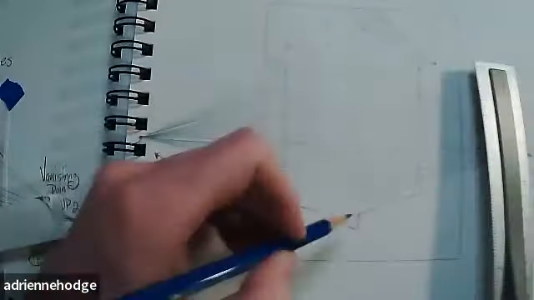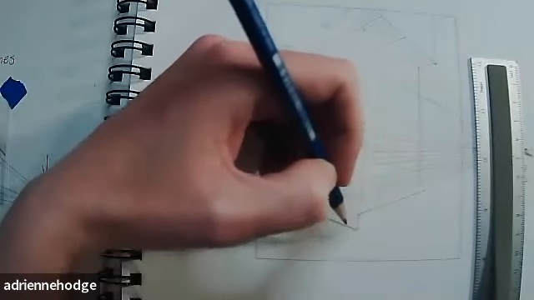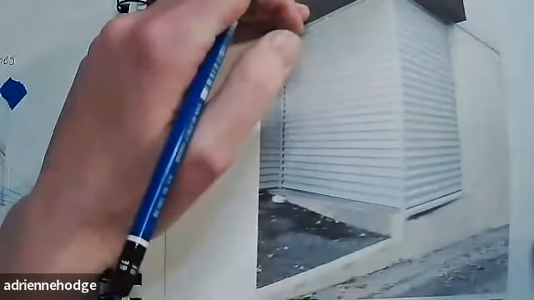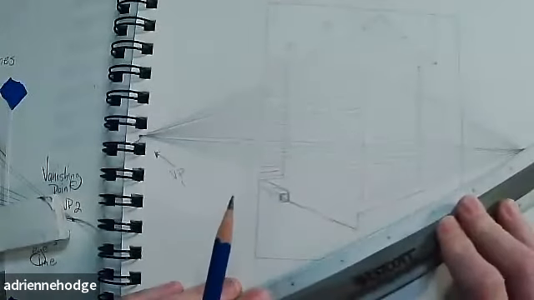Okay, and then from there, we want a little ledge to happen here. And this ledge is definitely going to be lined up with our vanishing point 2. So we'll just start from our vanishing point 2.